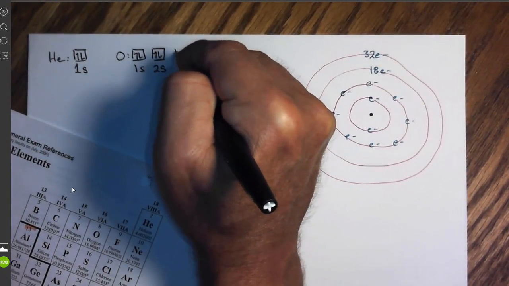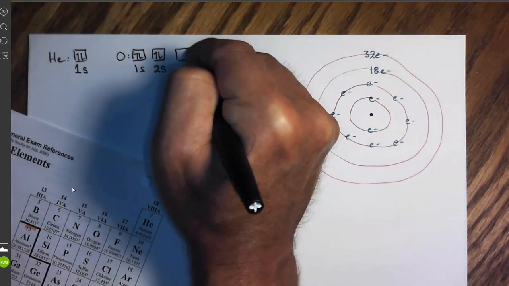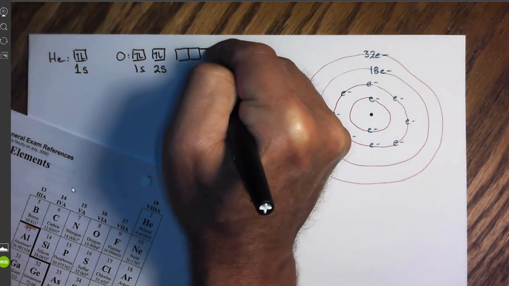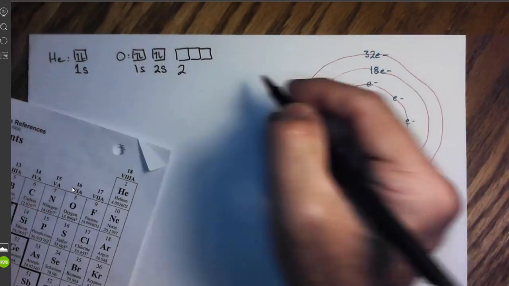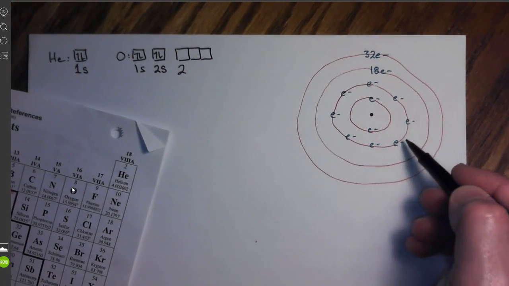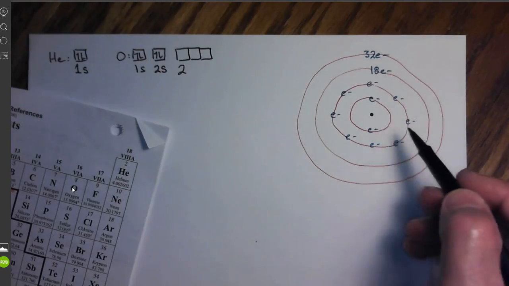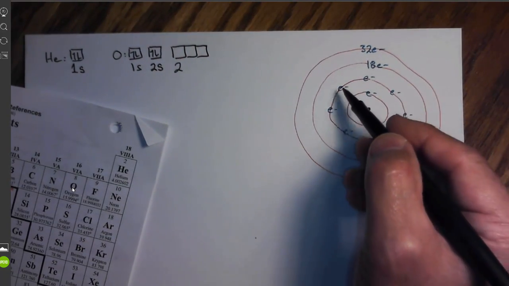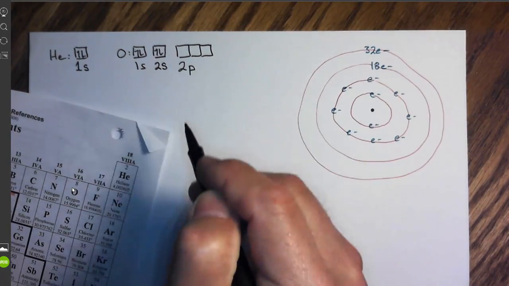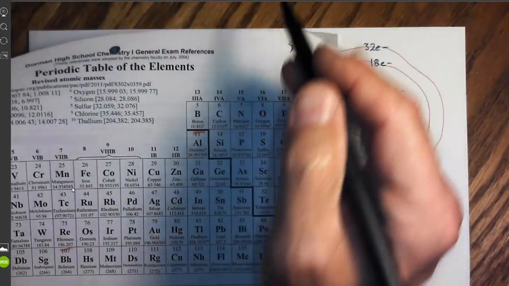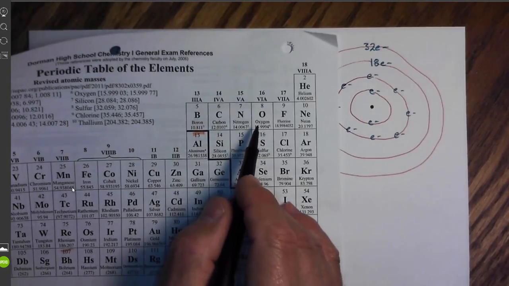Now the p sublevel has 3 orbitals. And this is the second row still, so it's still the second primary level right here. The first 2 electrons were 2 of these. Now the remaining 6 can go in here, 2p. But we don't need 6 more. We need 1, 2, 3, 4.